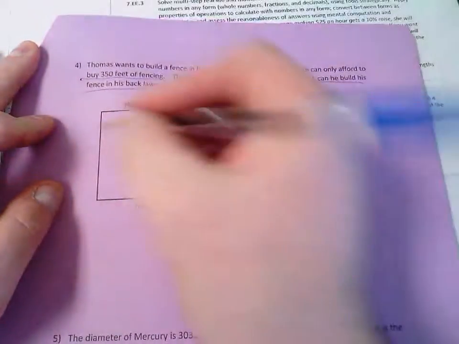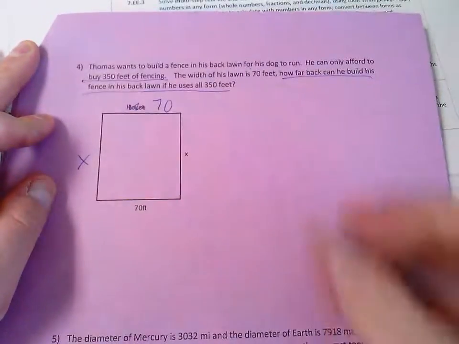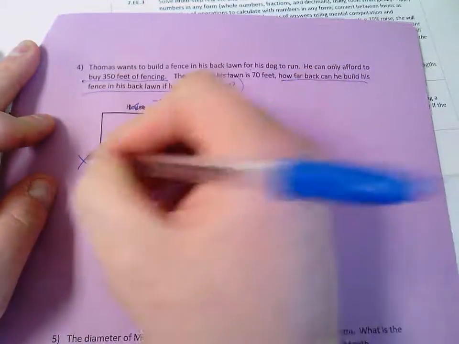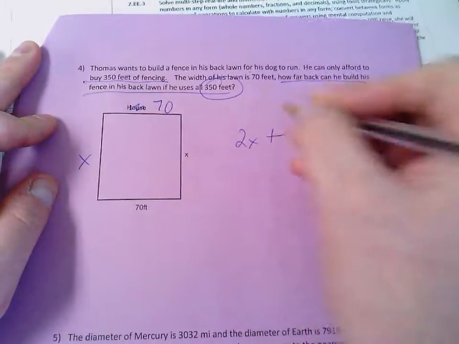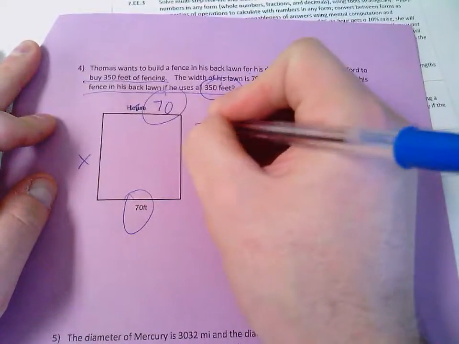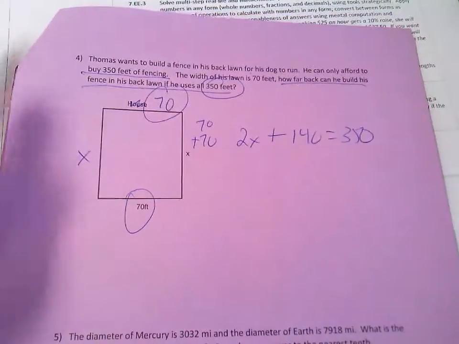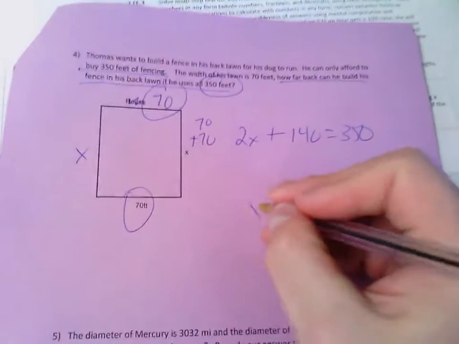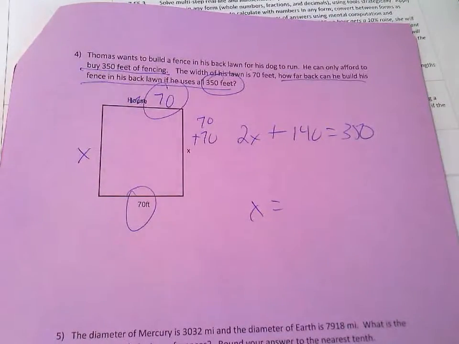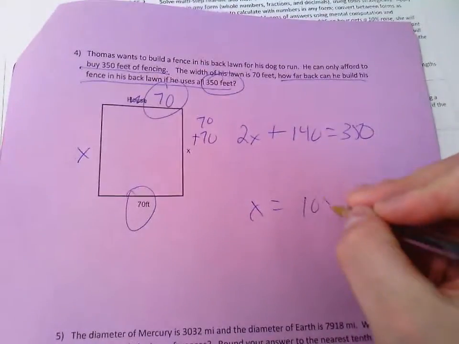Well, we put an x over here, put a 70 there. The perimeter is 350. So add the two x's together, we get 2x, plus add the two 70s together, which is 140, so it's 70 plus 70. And you set that equal to 350. And then you can solve this equation. Subtract 140, divide by 2. I'm just going to do it because I've already modeled enough of these, and I get 105 feet back.